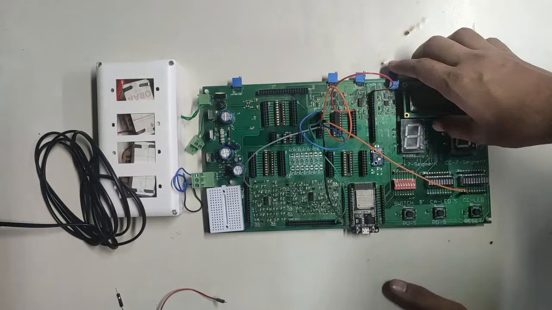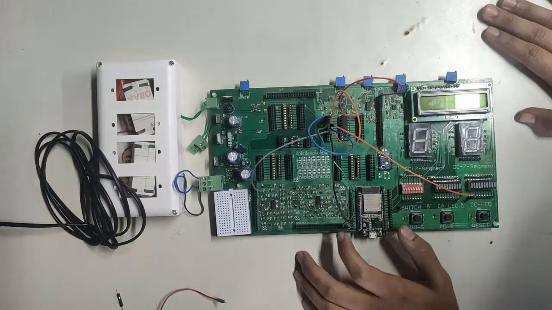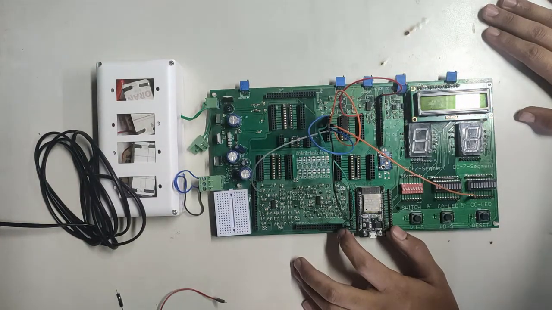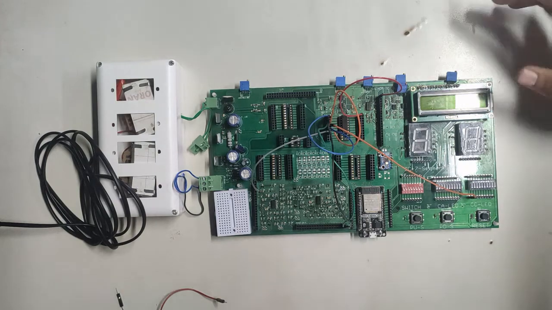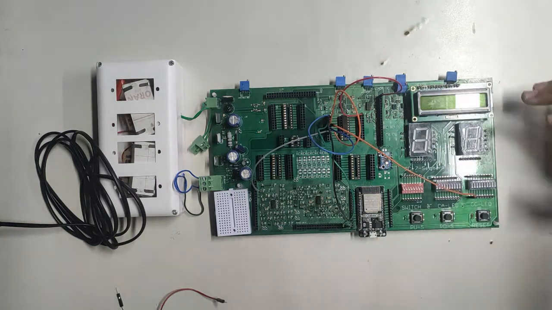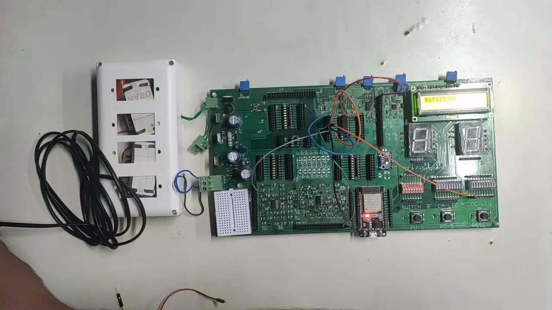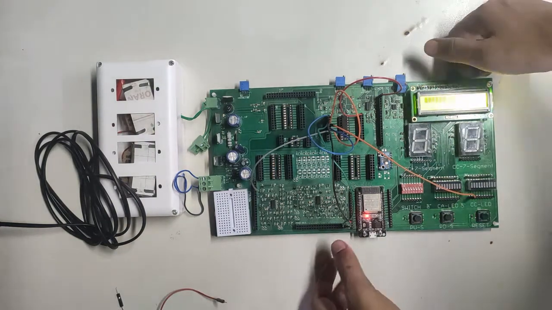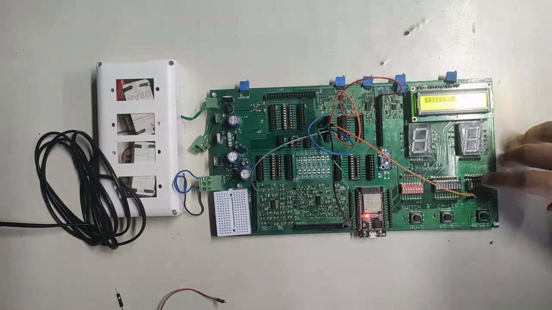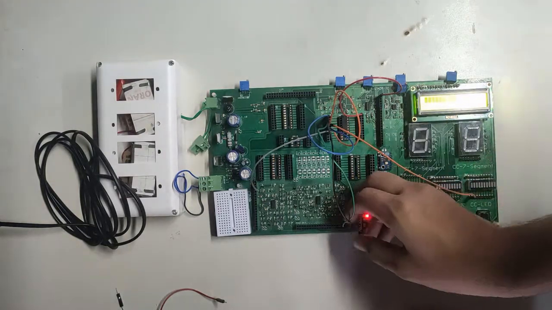Now let us verify its truth table. Here both the inputs are grounded, which is logic 0. So when both the inputs are 0, we know that the output is 0. Let us check if it is. Yes, as both the inputs were 0, the LED is not glowing. So we can say that it is logic 0.